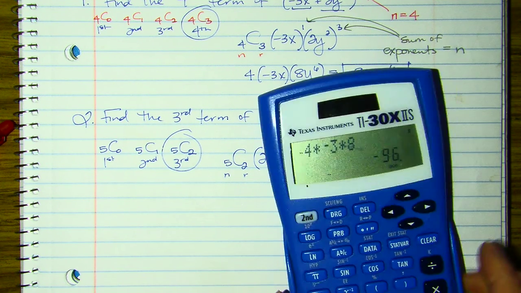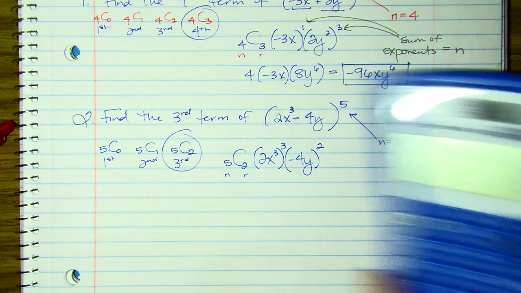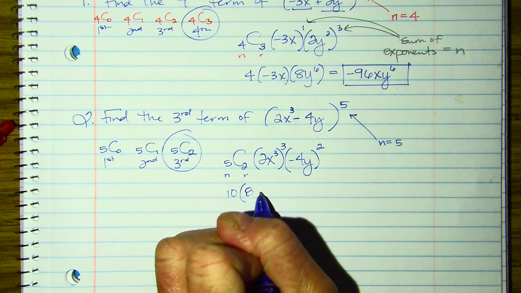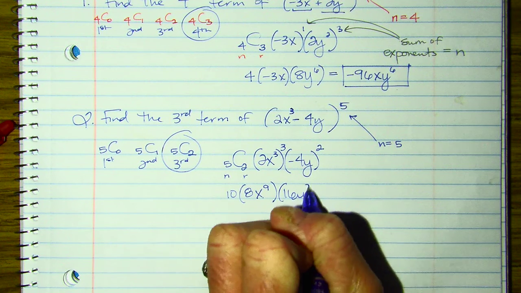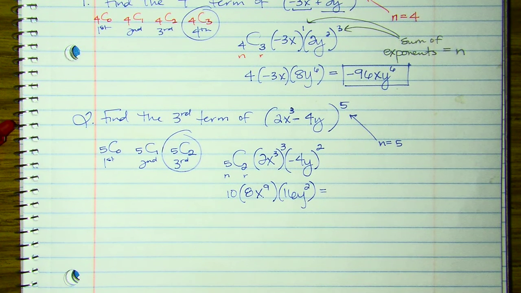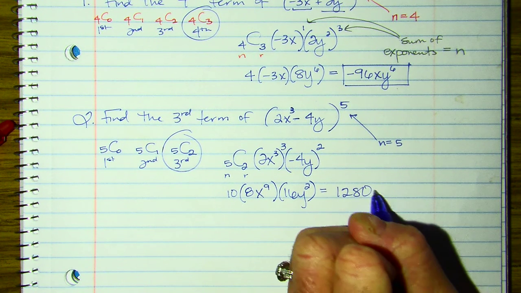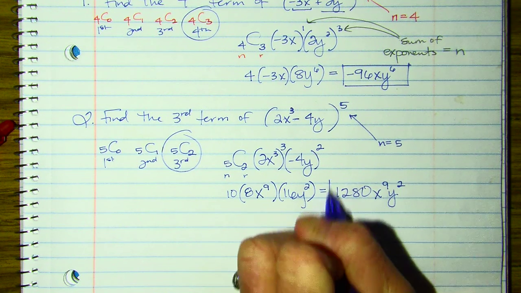So now I'm going to simplify this. I'm going to have to enter that, 5c2, and I get 10 times 2 cubed is 8, x to the 9th, negative 4 squared is 16y squared. So if I simplify that, 10 times 8 times 16, I get 1,280 x to the 9th y squared.